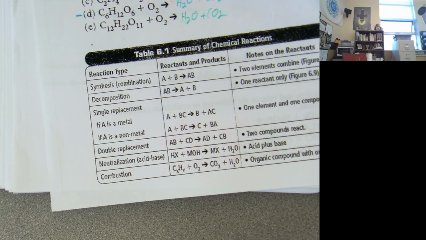Okay, so this reaction we're actually going to do in a large test tube. This is a double replacement reaction.